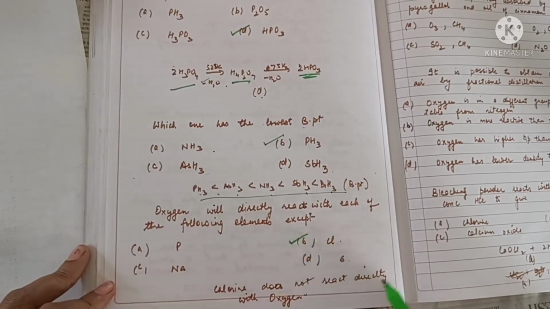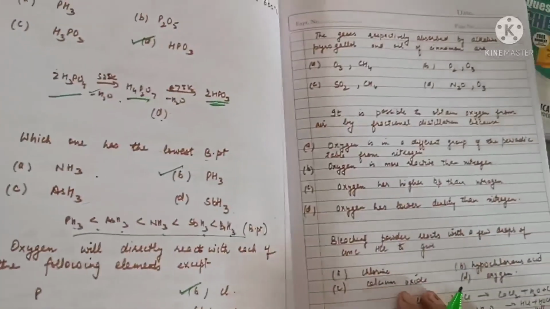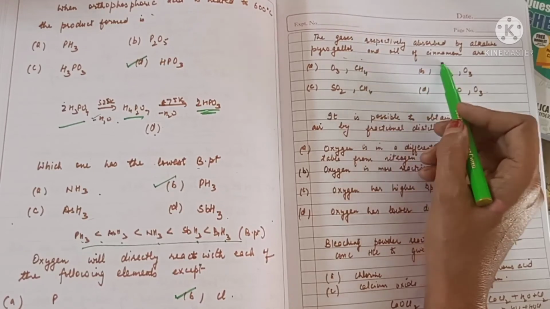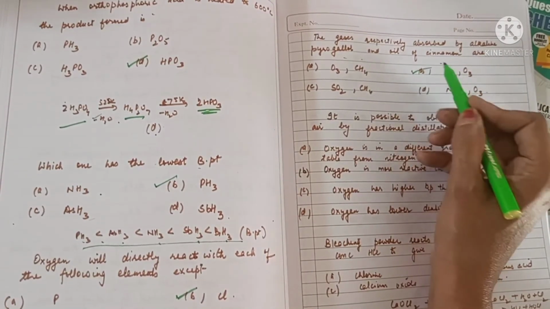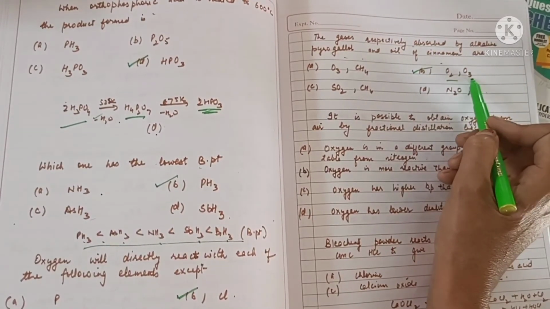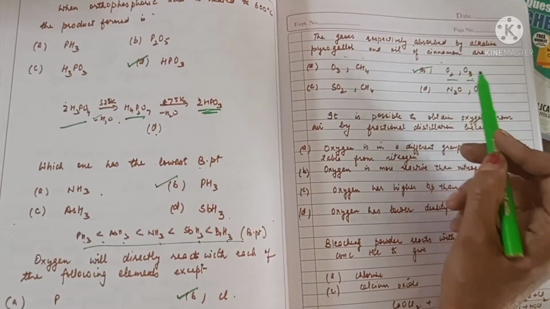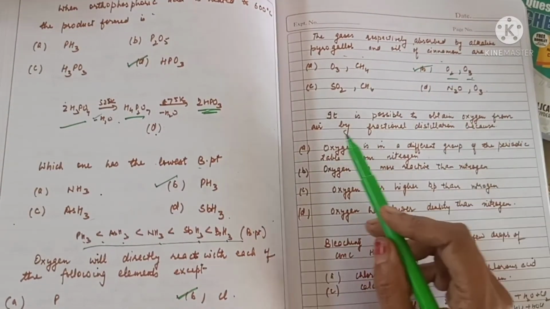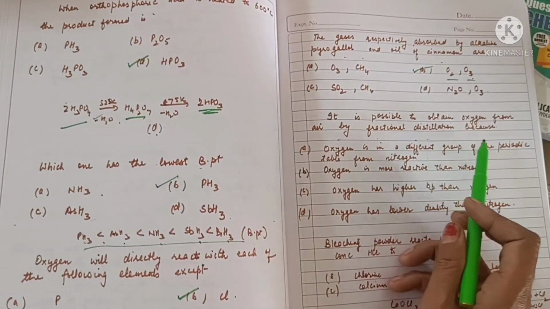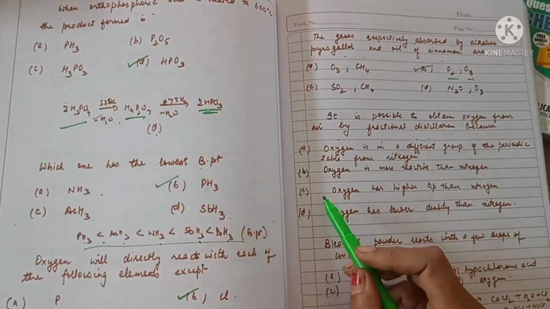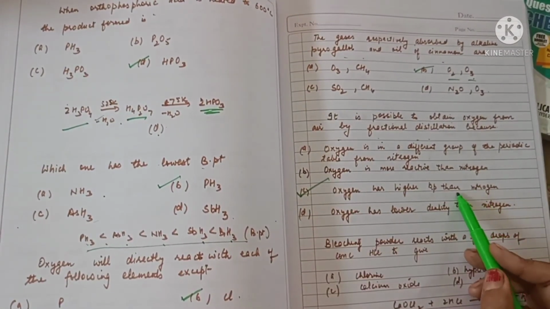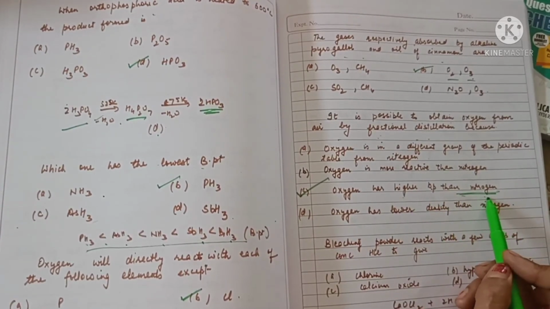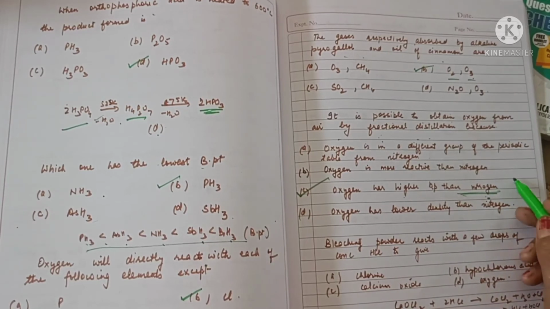Oxygen will directly react with each of the following elements except chlorine. The gases respectively absorbed by alkaline pyrogallol and oil of cinnamon are: oxygen is absorbed by alkaline pyrogallol and ozone by oil of cinnamon. Option B is the correct answer. It is possible to obtain oxygen from air by fractional distillation because oxygen has higher boiling point than nitrogen. They have different boiling points, so they can be separated by fractional distillation.